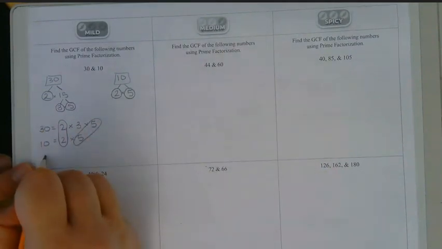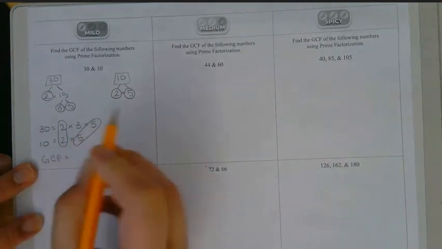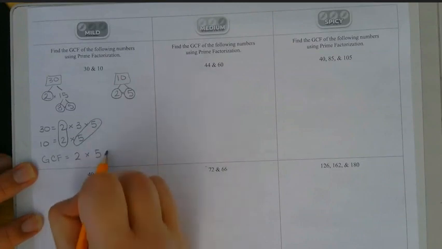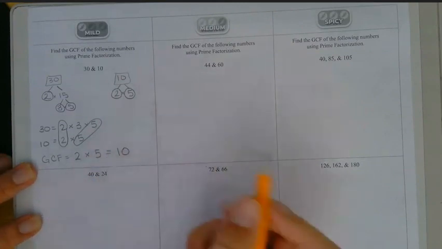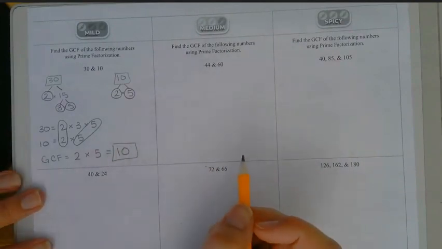Then to find my GCF, I will multiply the two common factors, which is 2 and 5, and it will give me 10. So 10 is my GCF of 30 and 10.